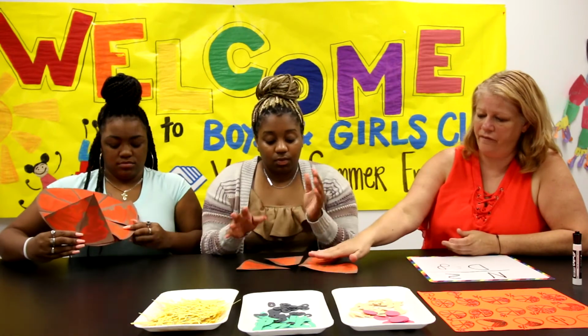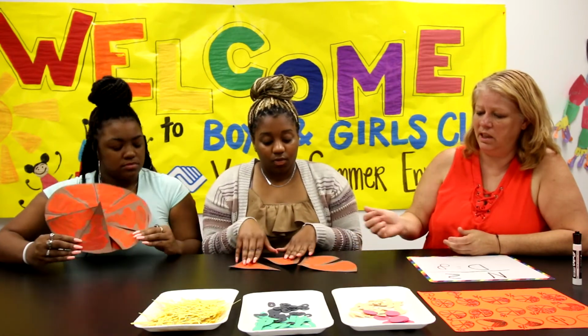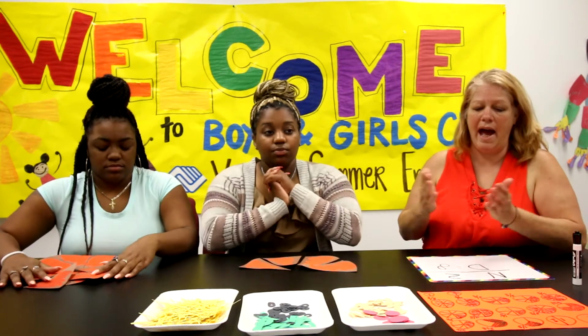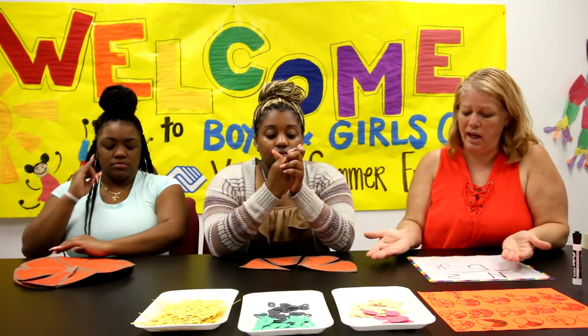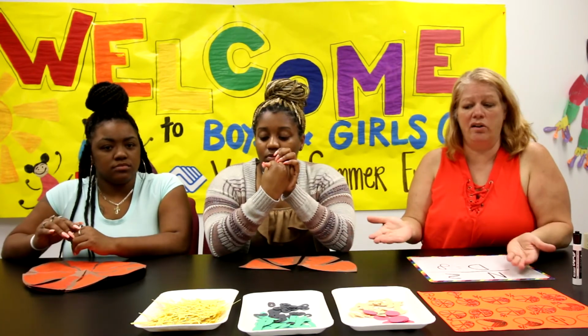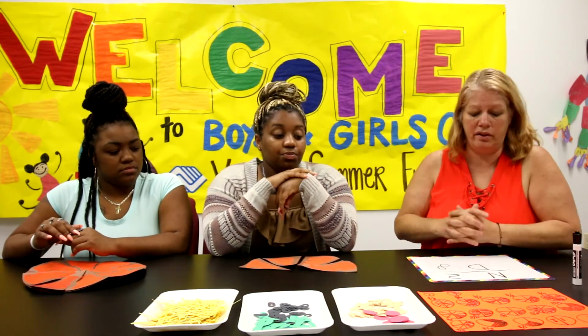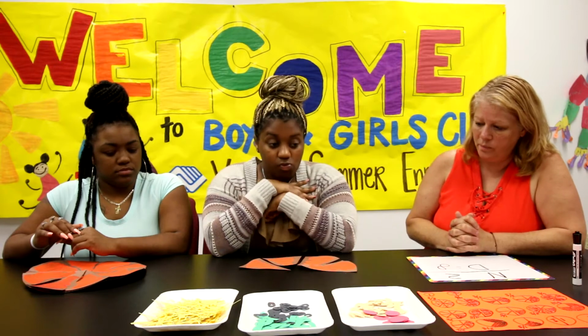And so this is half of her pizza as it's being eaten. So if you think of a half, it has to be equal on both sides. The same amount of pieces that are there or the same amount of pieces that are missing, and you put that together and it makes a whole.